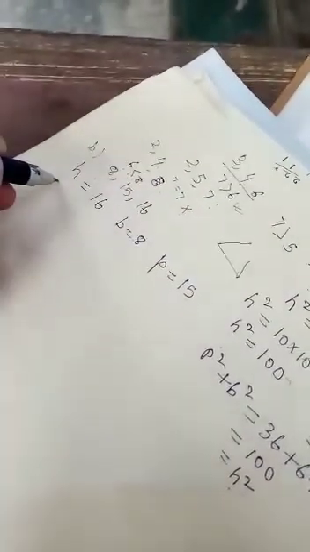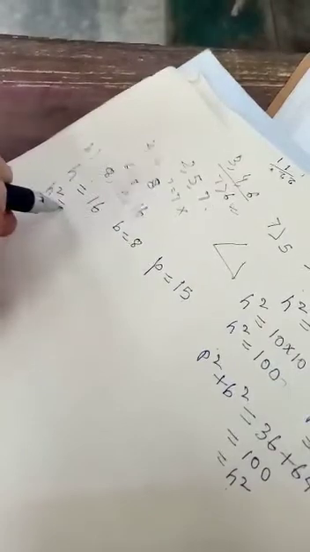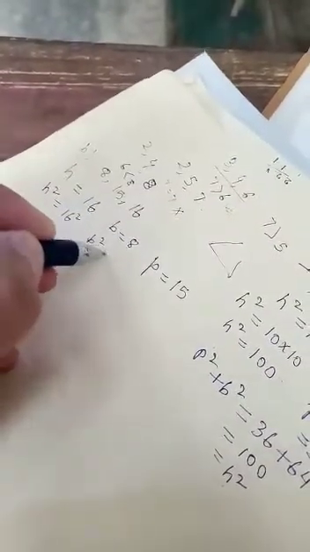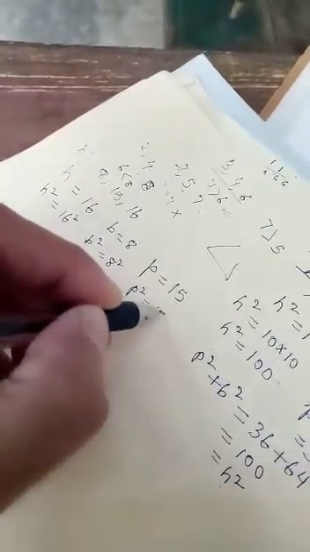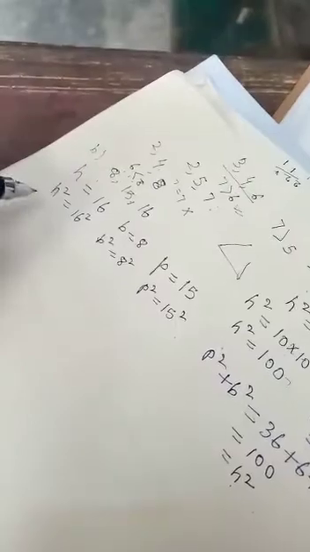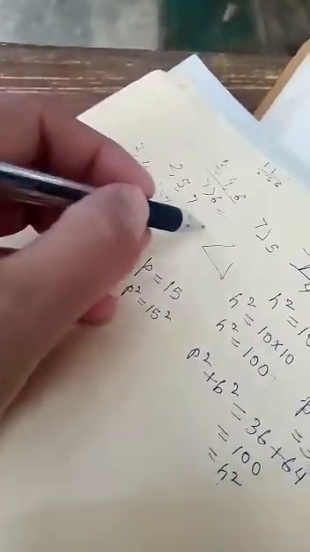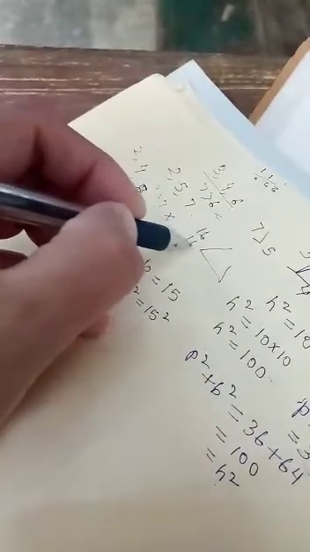So what to do next? We have to square them, square both sides, square the alphabet as well as the number. So here H square, let it be 16 square. You have to multiply 16 into 16.